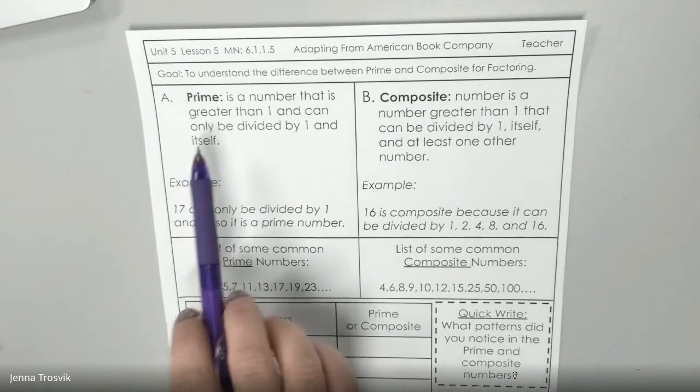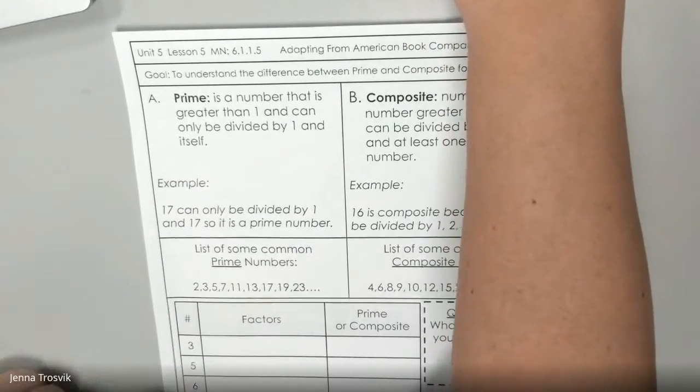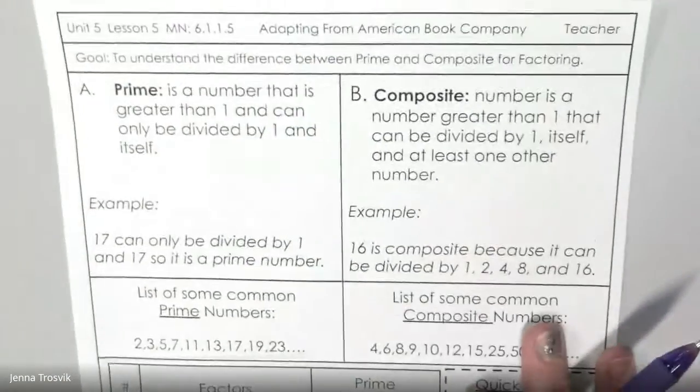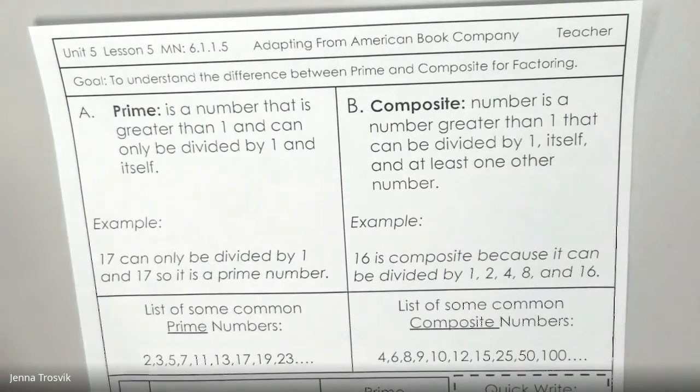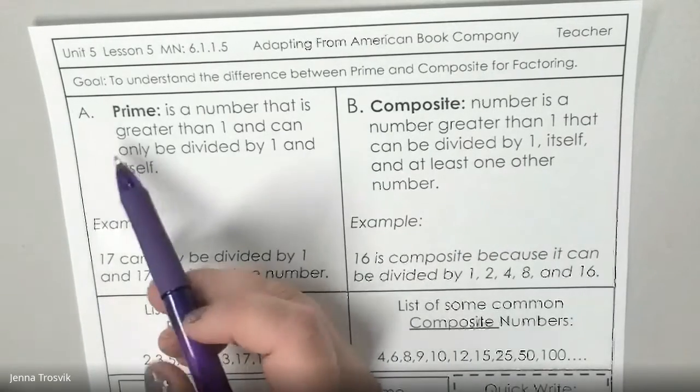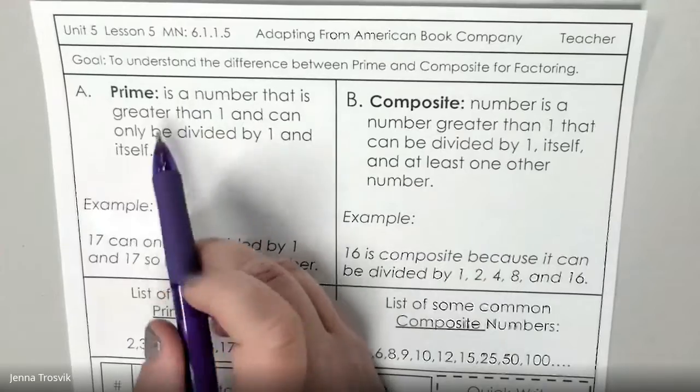Today we're going to talk about prime and composite numbers. Yesterday we talked about divisibility, whether or not a number was able to be divided by another number. So let's review. What is a prime number?